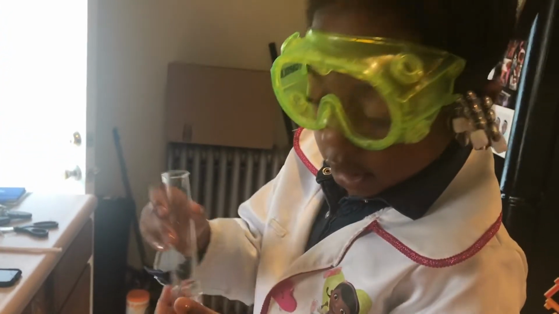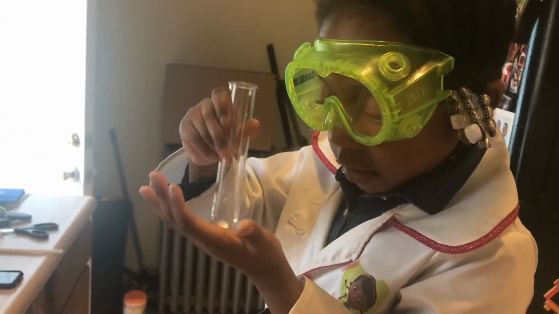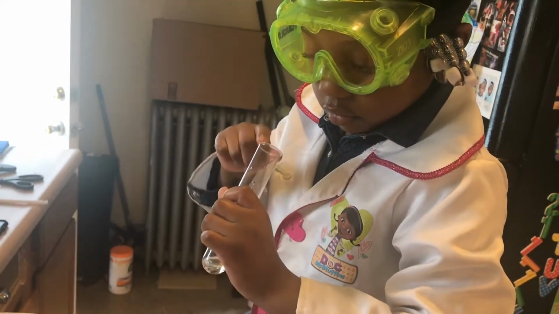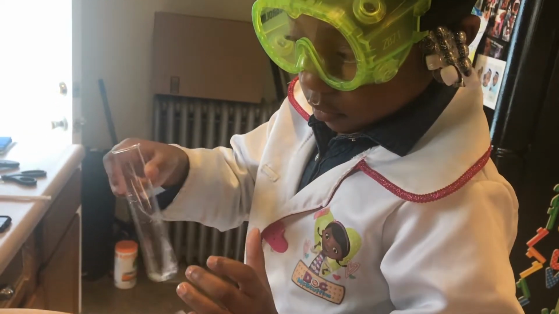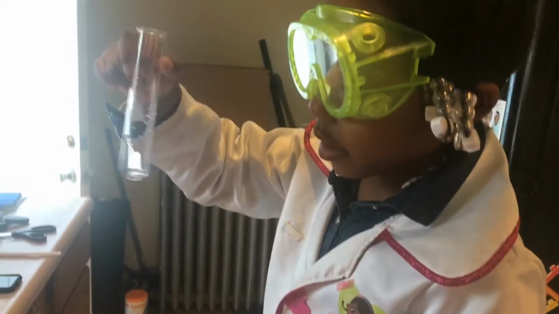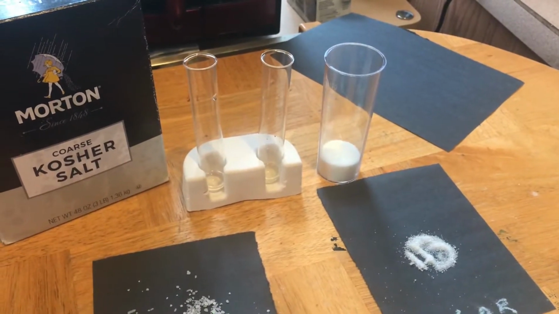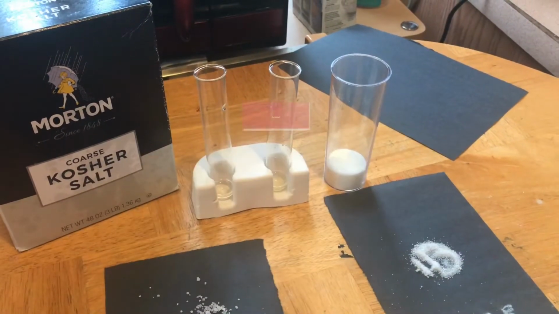Solubility is hard because it makes the things disappear. Don't shake it, swirl. Hey, now what kind of science experiment are you doing sticking your fingers in the test tube? So Kennedy, what do you think? They dissolved? They dissolve. They did dissolve.